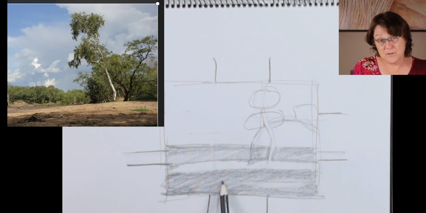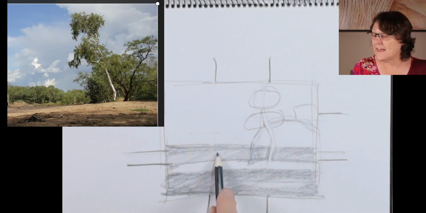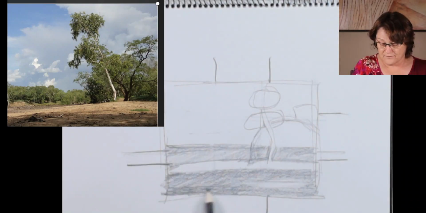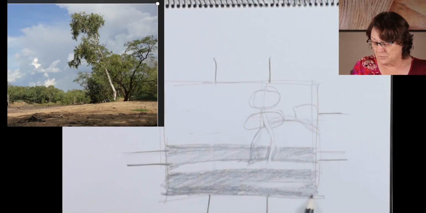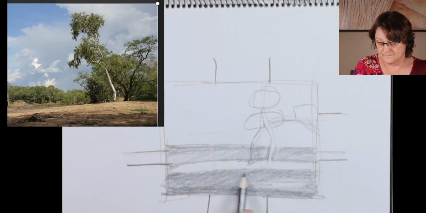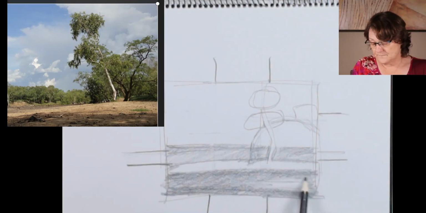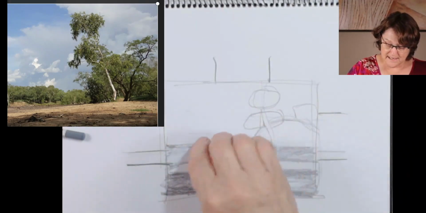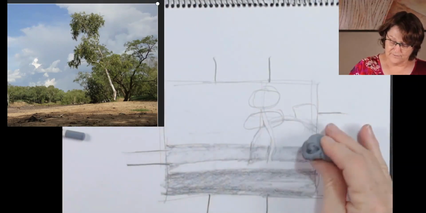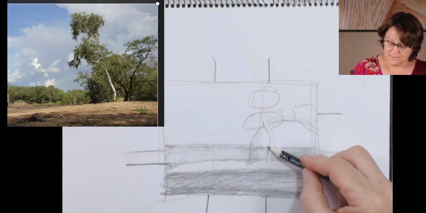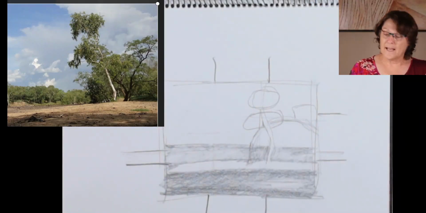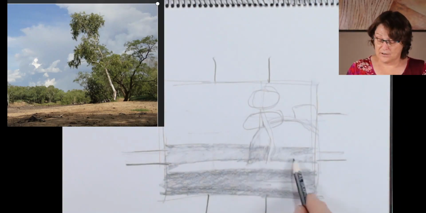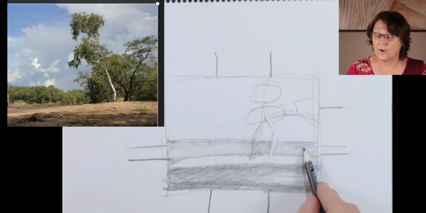I'm looking at the difference between this tone and that, and I'm finding that a bit too strong compared to this. So I've got two options. I can either deepen this one, or I can take my kneadable eraser and soften that one. So both of those help. Now, I have got a little bit of dark here in my photograph.